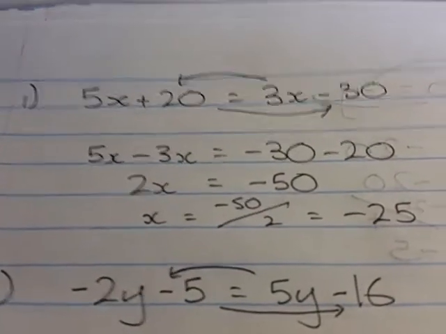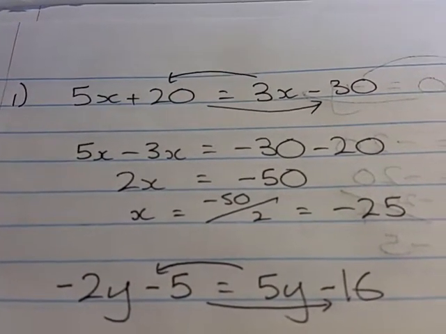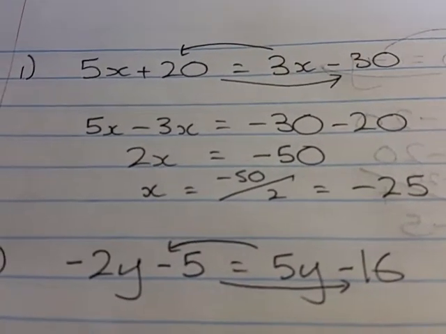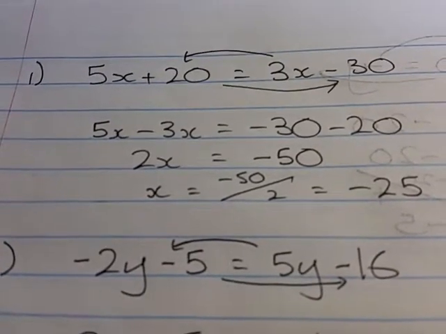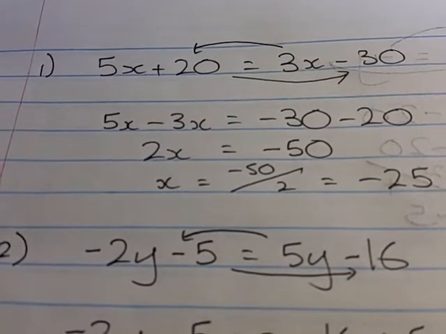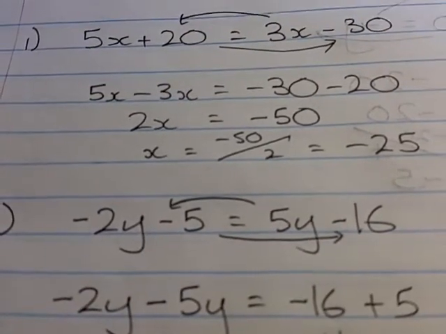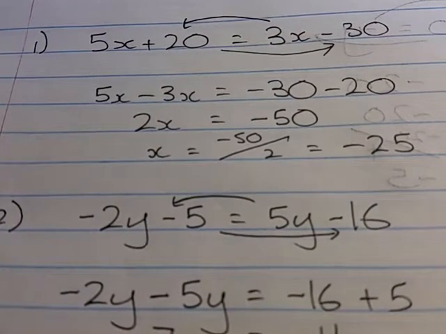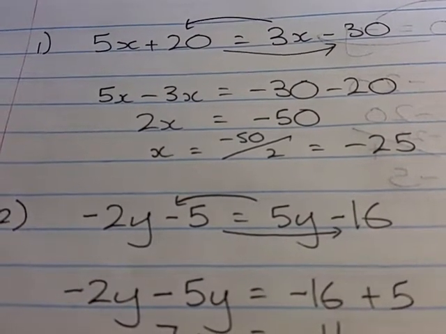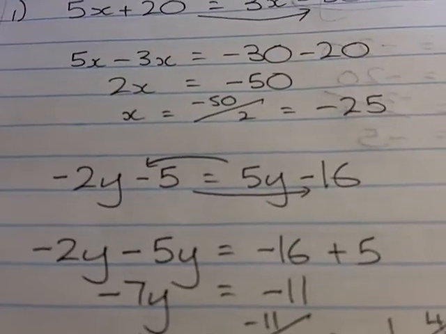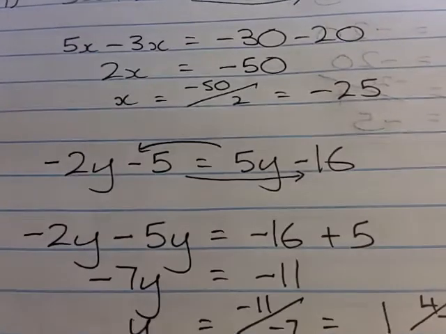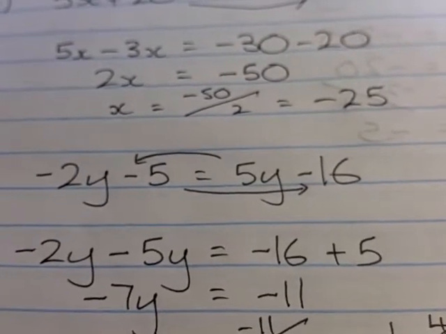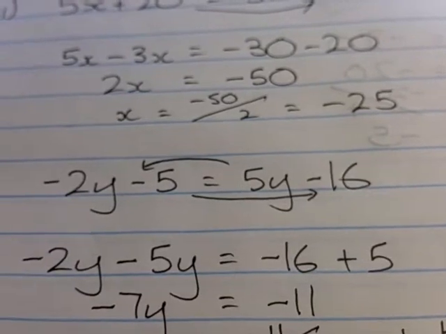Alright, next one, we got negative 2y minus 5 equals 5y minus 16. I brought the 5y over to the other side. That means I brought the negative 5 over to the right. That 5y would then become a negative 5y, and that negative 5 would then become a positive 5. So negative 2y minus 5y gives negative 7y. And negative 16 plus 5 will give me negative 11.